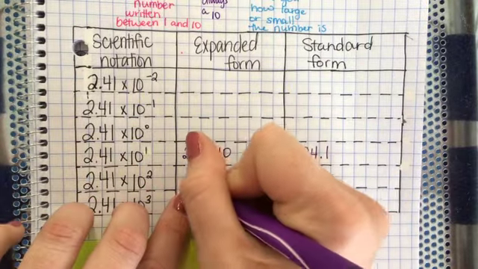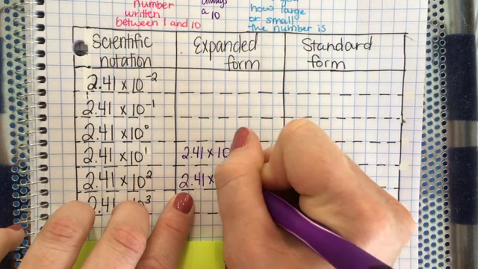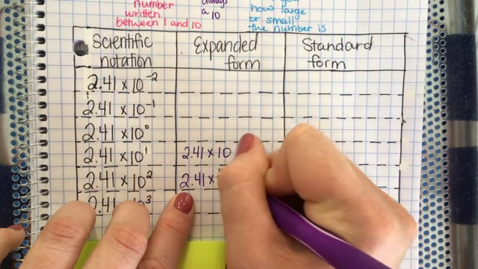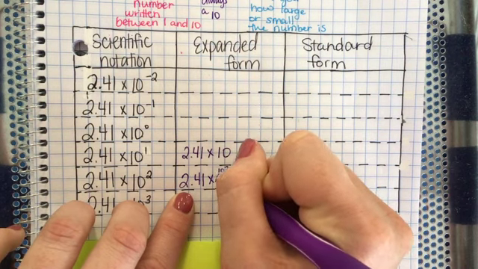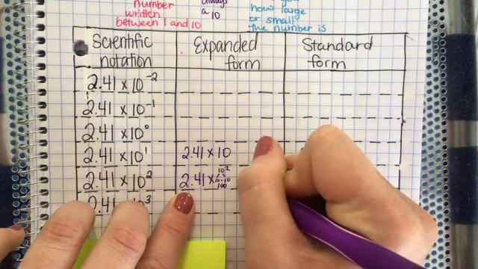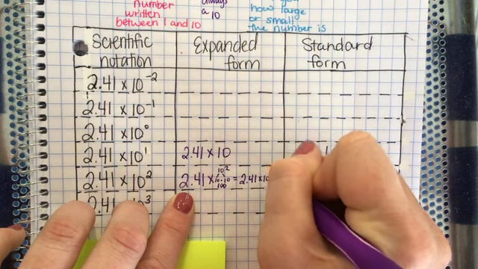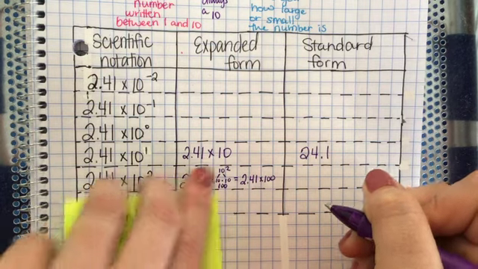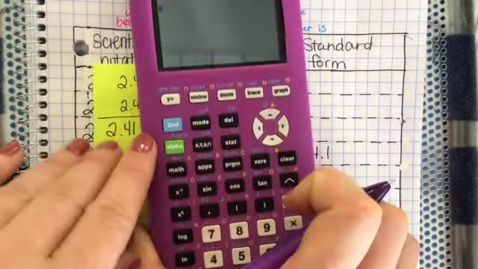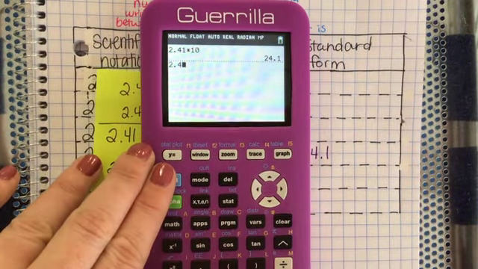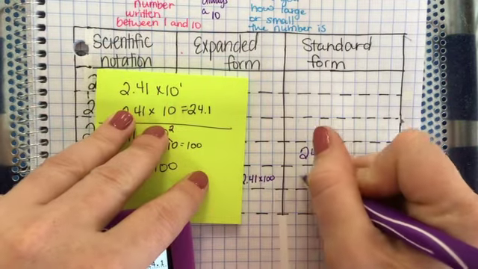So I'm going to write that here. So it's 2.41 times, and I'm going to put 10 squared, which is 10 times 10, which is 100. So 2.41 times 100. Okay? So if I have 2.41 times 100, it's 241.